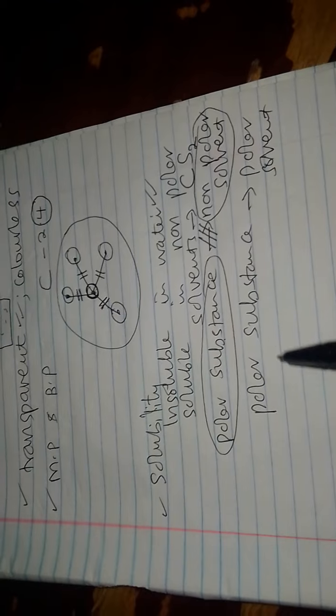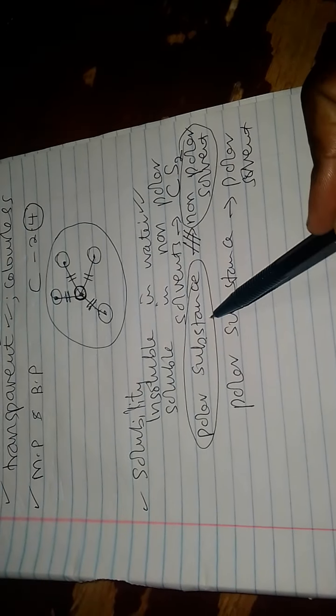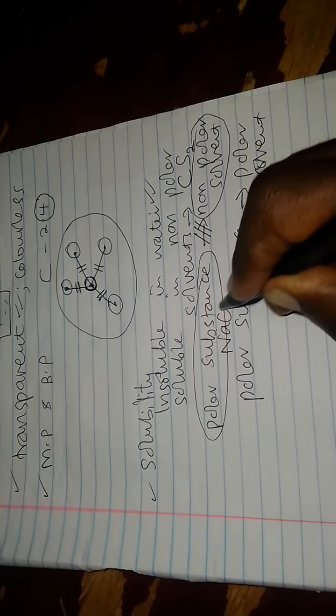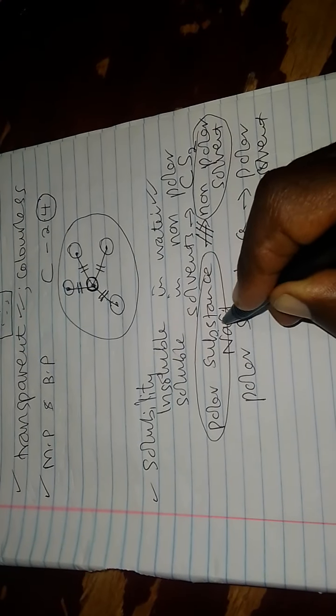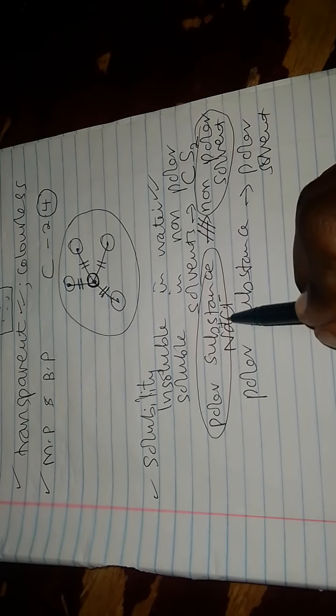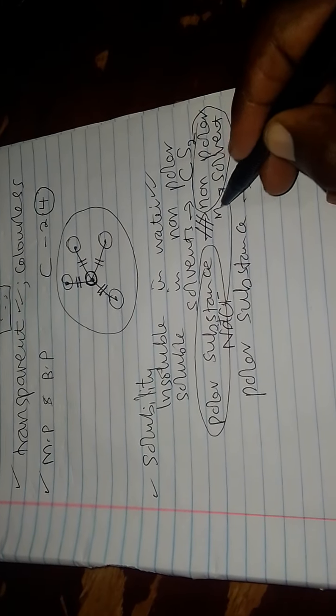Good. I had actually explained this in my last video, and I do not want to repeat myself. I had given an example of, let me say, if you have sodium chloride, this is a polar substance. It is partially positive and partially negative. This polar substance cannot dissolve in a non-polar solvent like methyl benzene, which is actually not partially positive and partially negative.